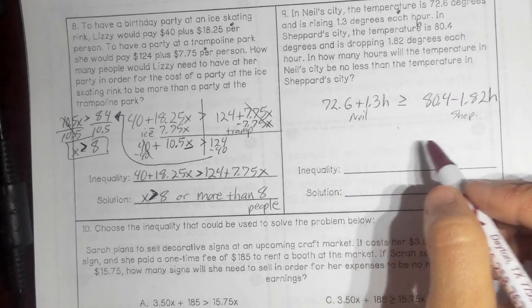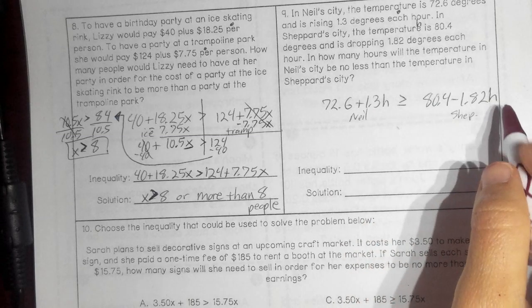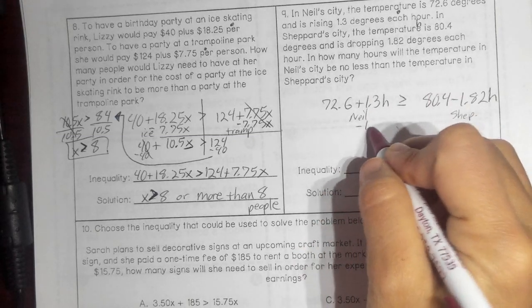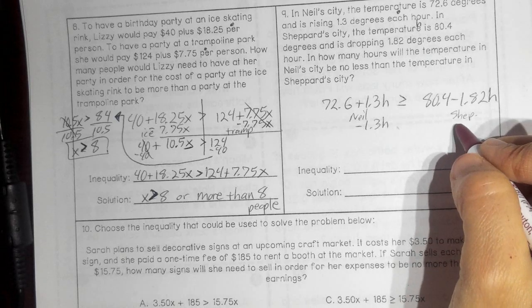So let's go ahead and combine our H's. I'm going to subtract 1.3H from both sides.